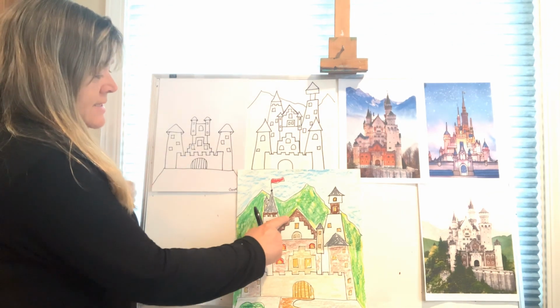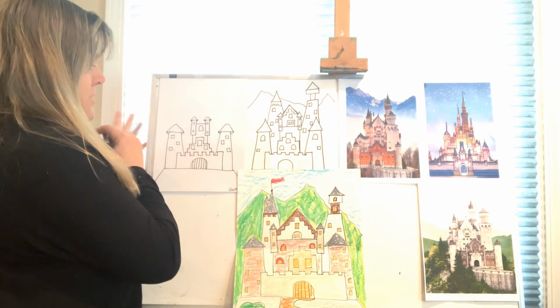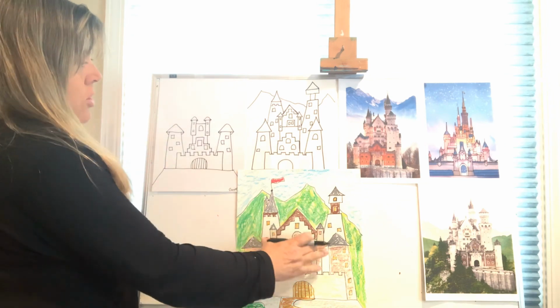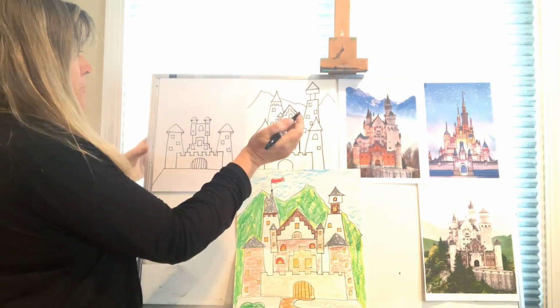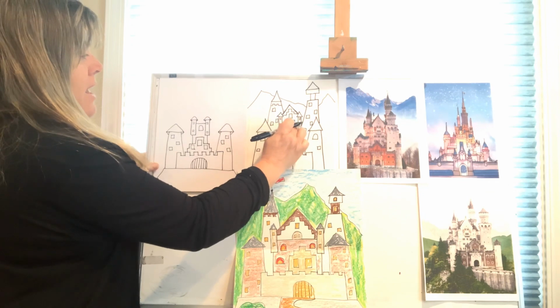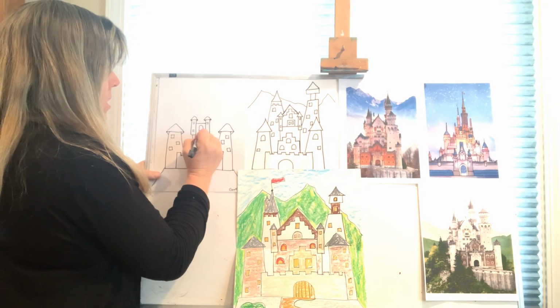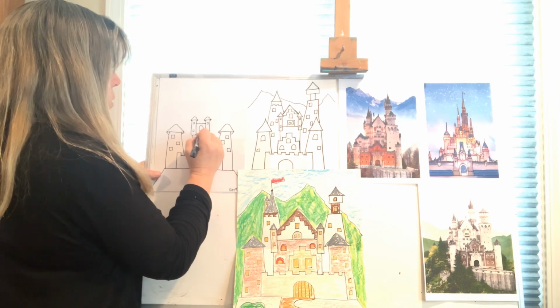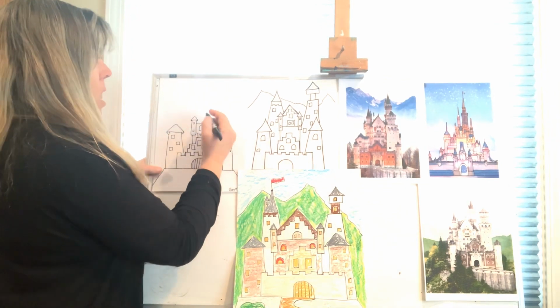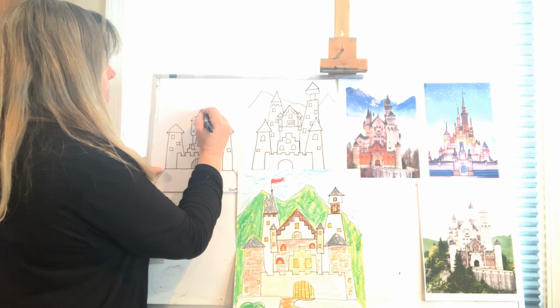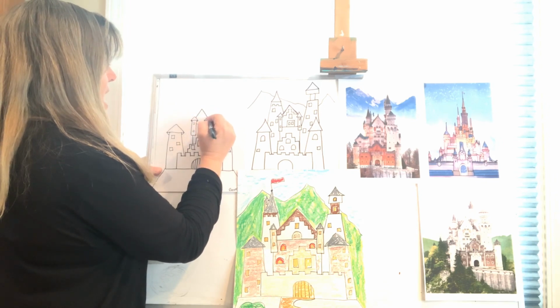Next thing we're going to do is this angle line here, which is our rooftop. This is a larger piece of paper, so it's larger, okay? This one, I had enough room where I actually was able to put like a little balcony. I think that's a little balcony or more windows right in there. Okay, so I'm basically going to go up in my space and down.